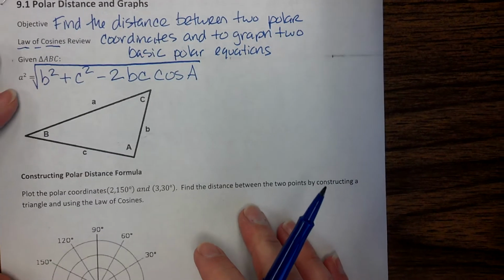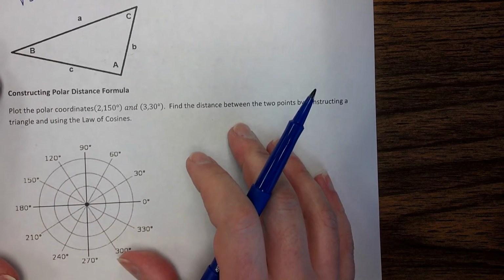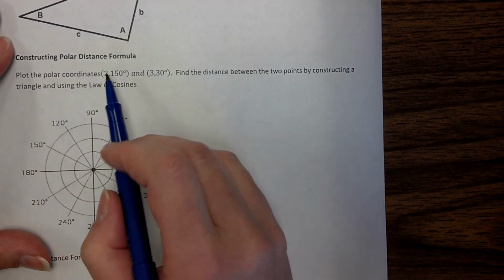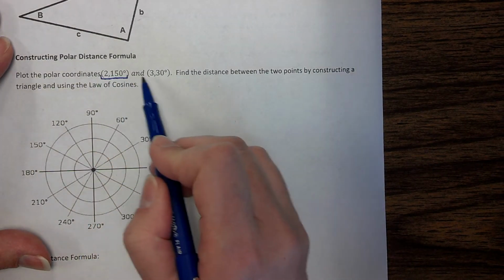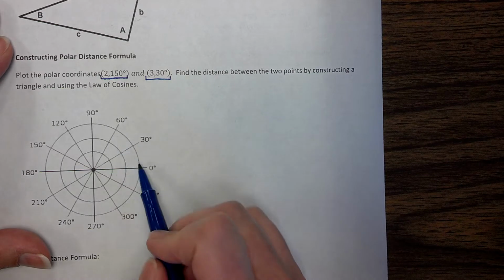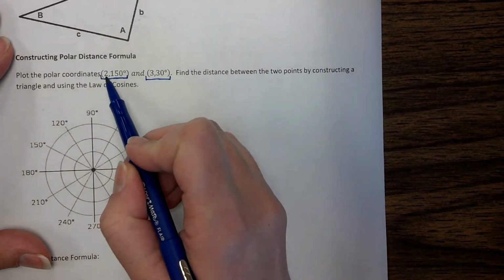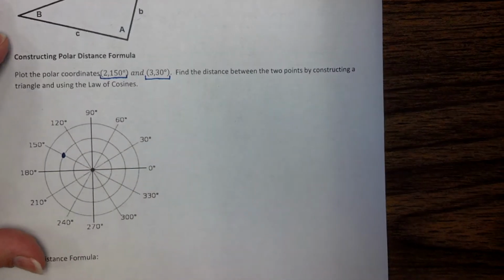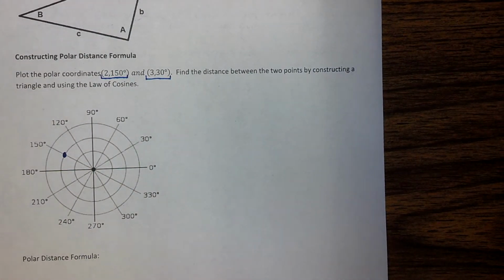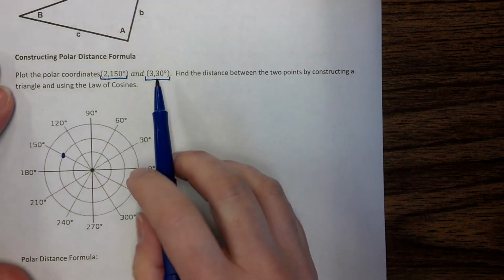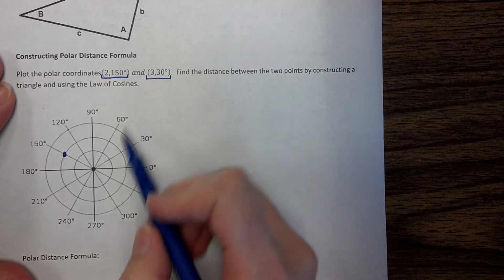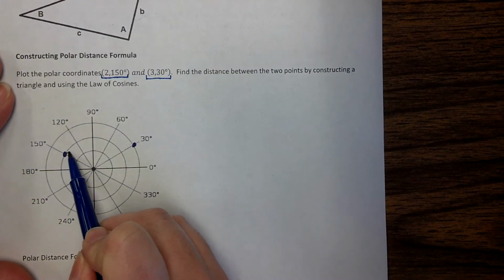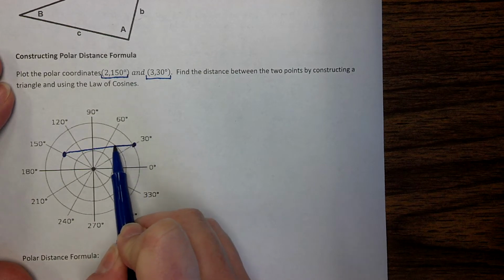All right, so now how does that connect to finding the distance between two polar coordinates? Let's plot the polar coordinates 2, 150 degrees and 3, 30 degrees. So remember, we go to the 150-degree line, count out a radius of 2, 1, 2, so that's my first point. Then I go to the 30-degree line, count out a radius of 3, 1, 2, 3, and right here. So what I need to do is find the distance between these 2 points.